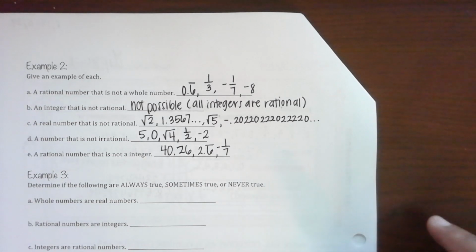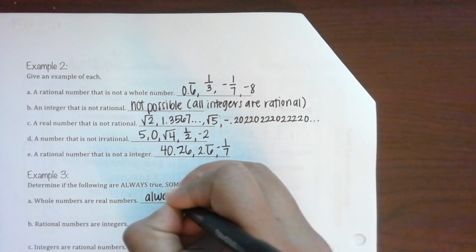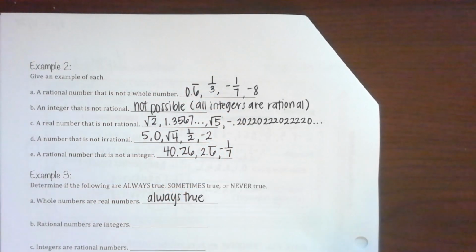Example 3. Determine if the following are always true, sometimes true, or never true. Remember, does direction matter? Yes. A. Whole numbers are real numbers. Is that always true, sometimes true, or never true? Always true. How do you know it's always true? Because every number we talk about is going to be real. The direction matters. So, this is always true. Any questions there?